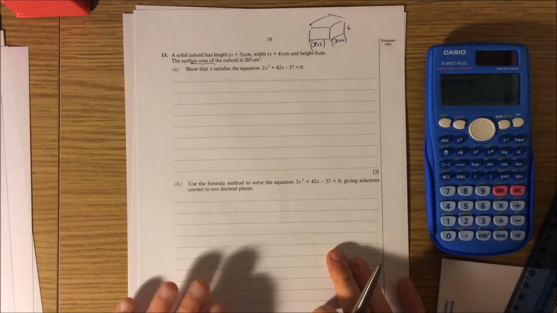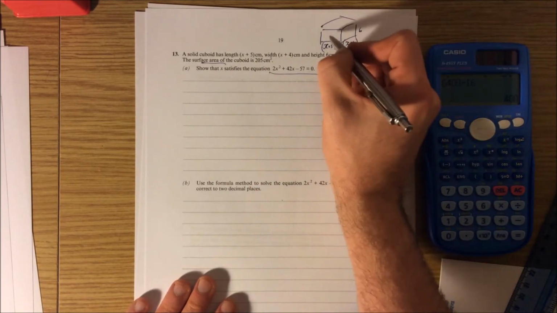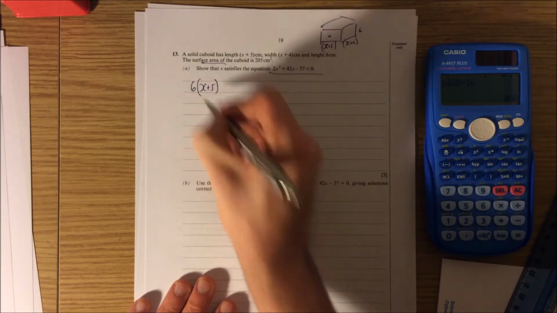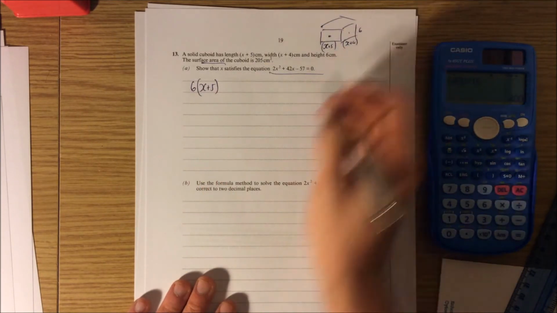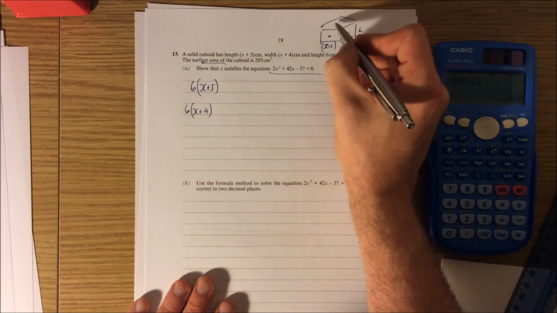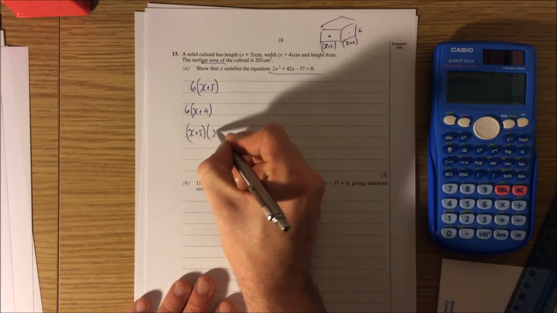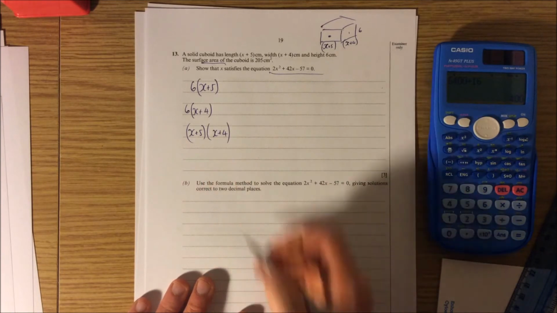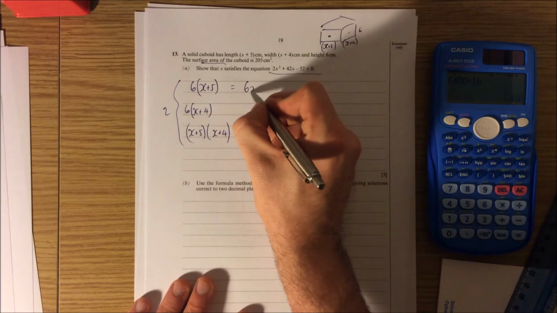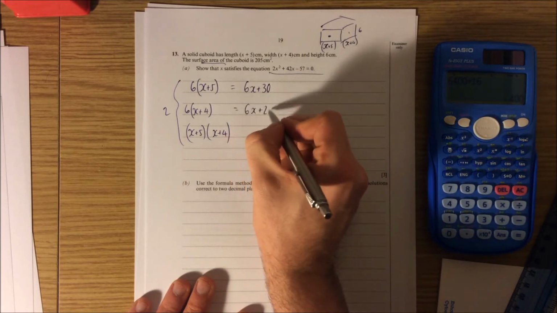That means I need to use the formula for surface area to try and find an expression similar to this one. So for this face, I would have x plus 5 times 6. For this face, I'm going to have x plus 4 times 6. And for the top face, I would have x plus 5 times x plus 4. Now obviously in a cuboid, I will need 2 of each of those faces. So this one gives me 6x plus 30. This one gives me 6x plus 24.